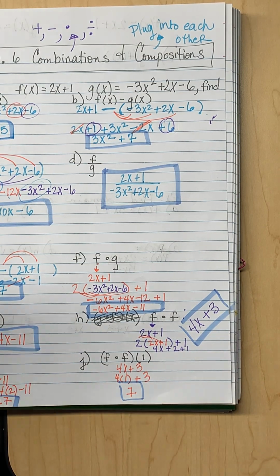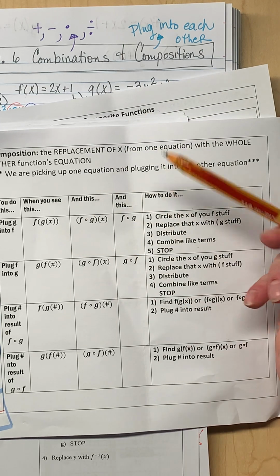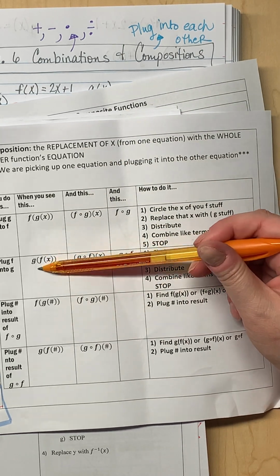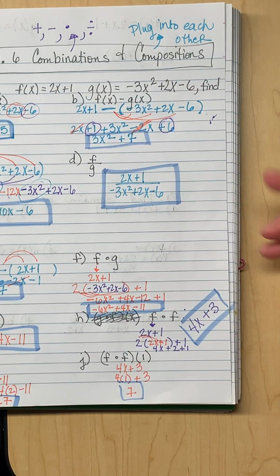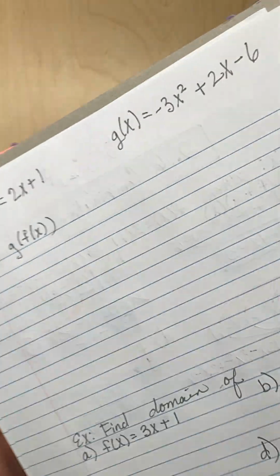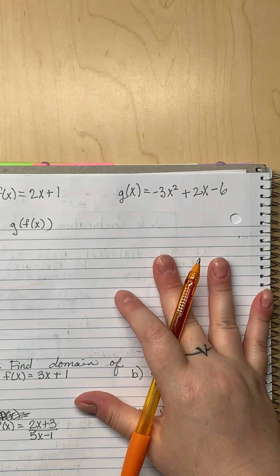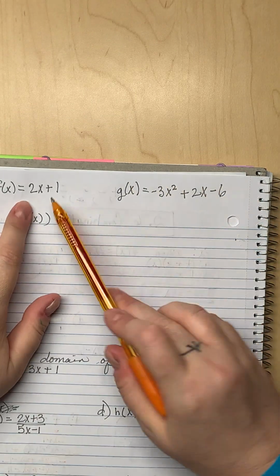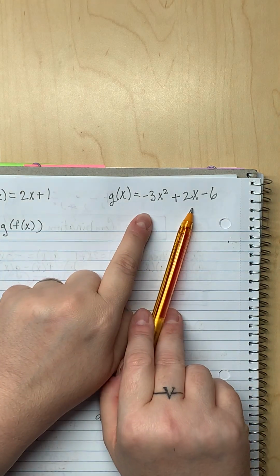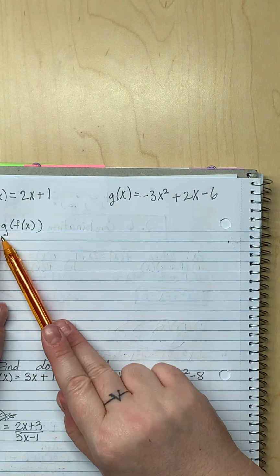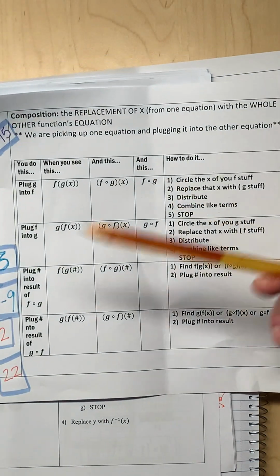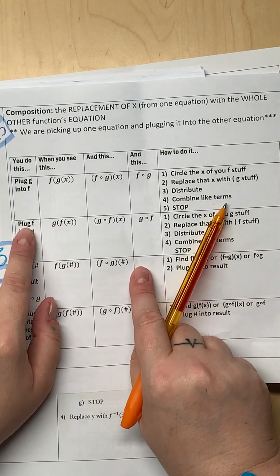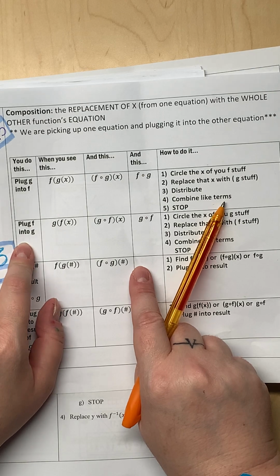Okay, so the only thing from this paper we haven't done is the g of f of x. That's because this problem was bigger, so it's going to take longer. I left it until the end. So I just rewrote my f of x and my g of x. And now I'm going to do g parentheses f parentheses a. Let's see what that means. It says I'm going to plug my f into my g equation.